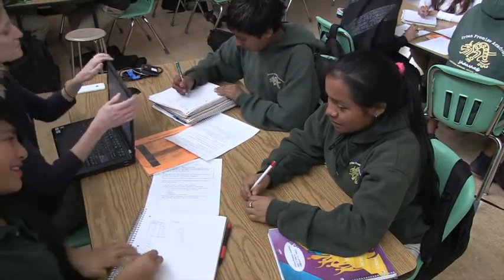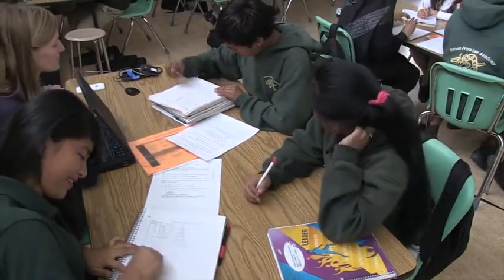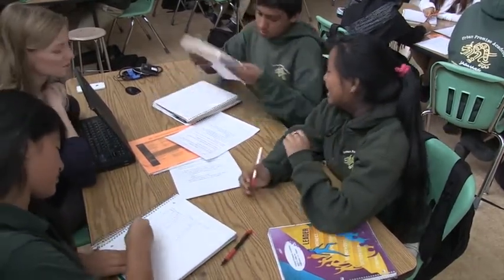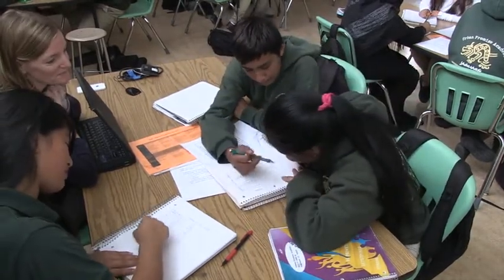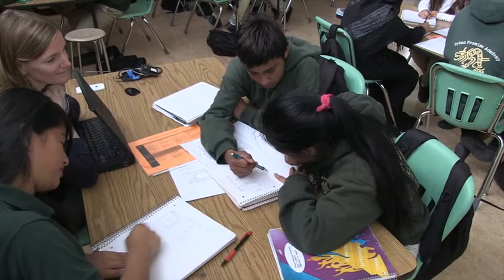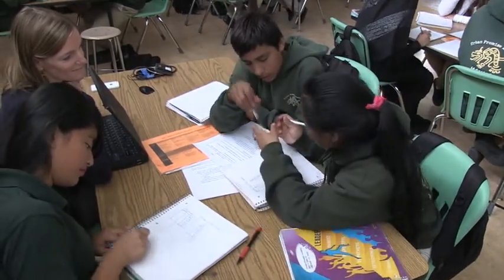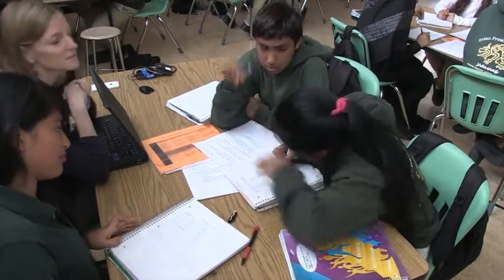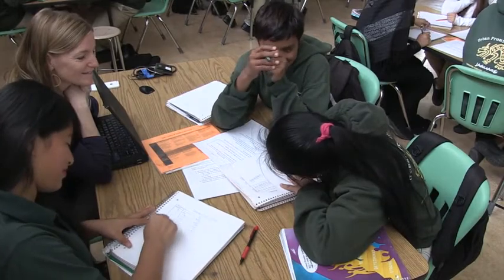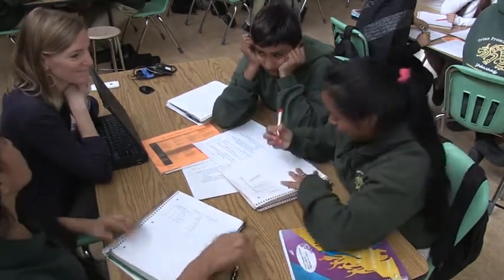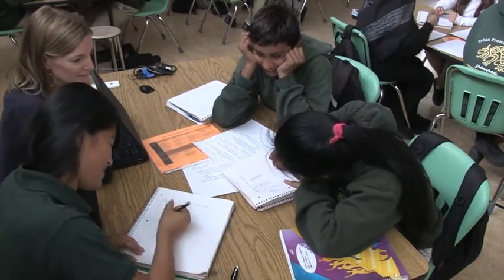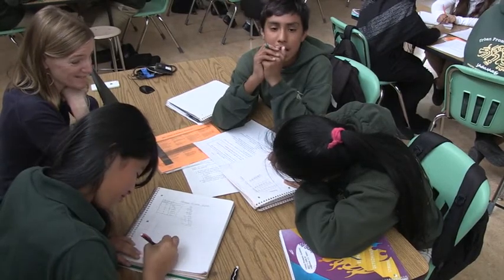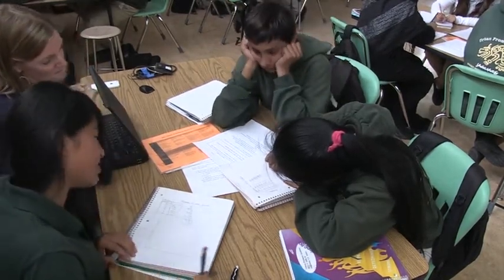Mejor vamos a comer. Wait a second. What are you doing? Oh, I'm just helping her with the graph. You can explain it to her, but she should do it. No, va a ser lo mismo. Okay. Why did you have to erase it? No, it's because it couldn't fit the number. You have to write really tiny. Yeah. That's really small. Hazlo grande.